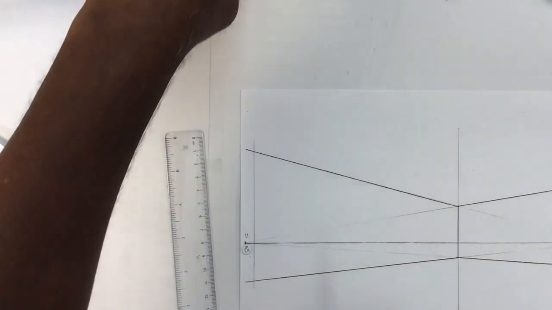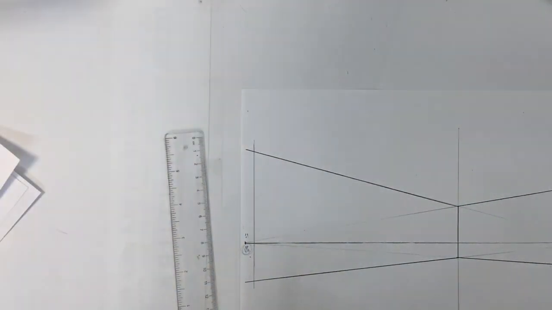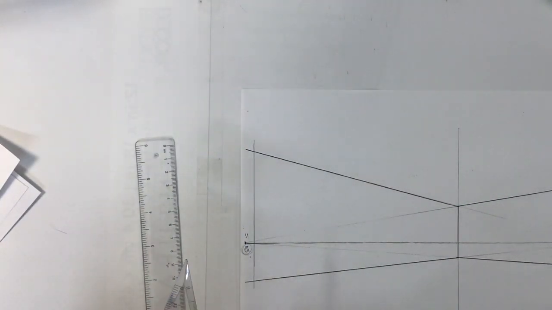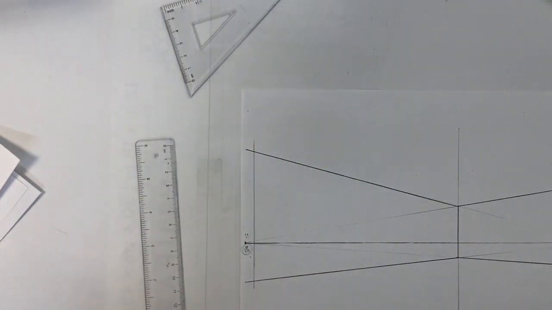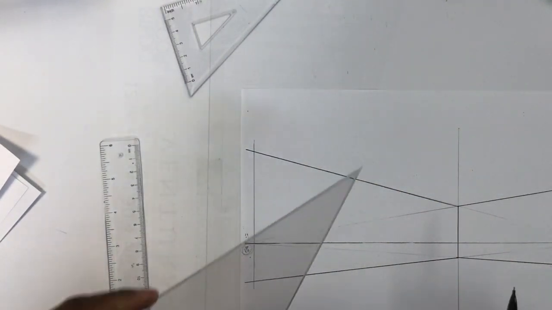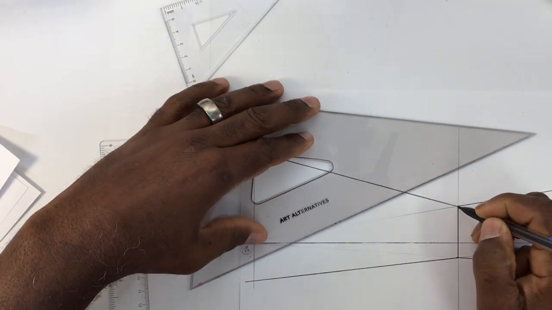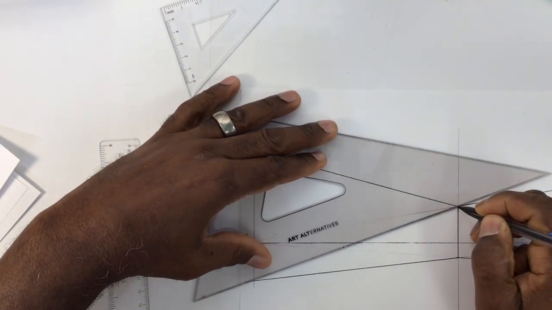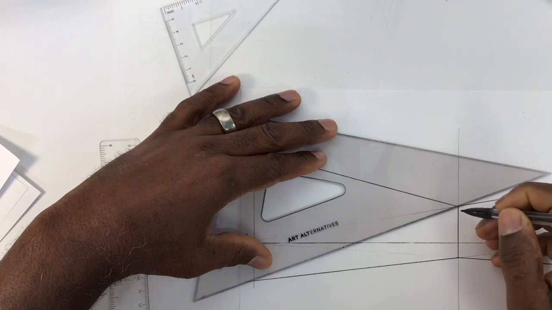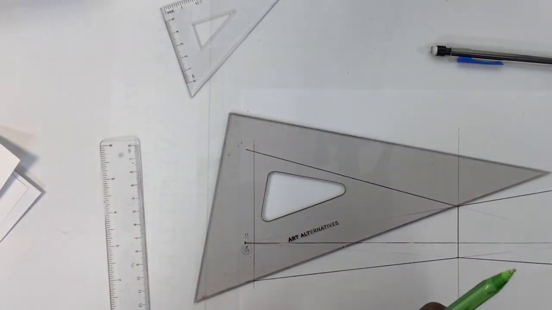Going back to some of the examples I gave when we were talking about circles in perspective and curves in perspective, ellipses and whatnot, breaking up your rectangle, that's what you want to do here, or finding the center of your rectangle. So basically what you're going to do is, let me use the green again.